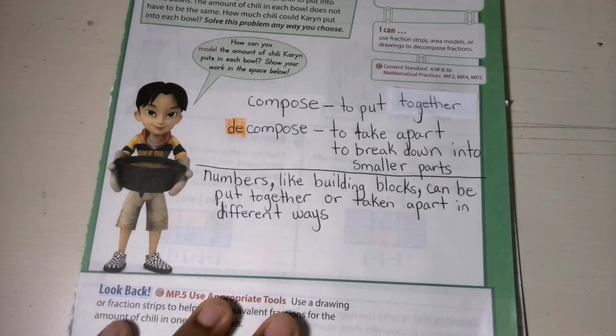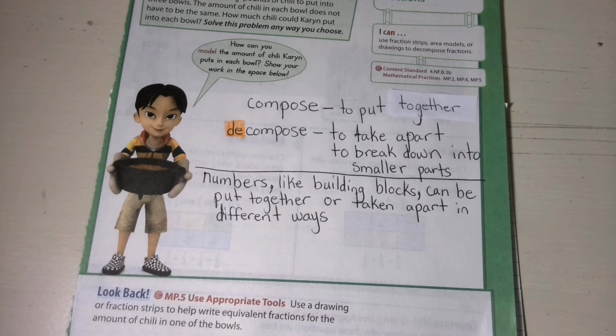Alright, so here's our basic idea. Numbers, like building blocks, can be put together or taken apart in different ways.